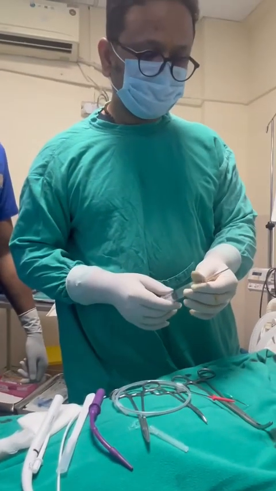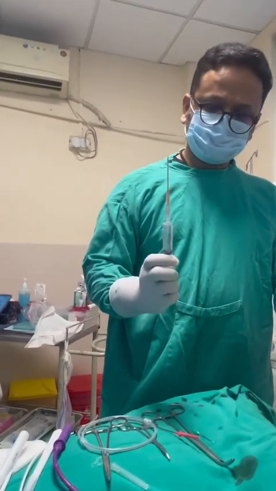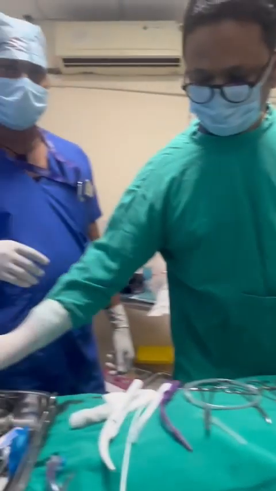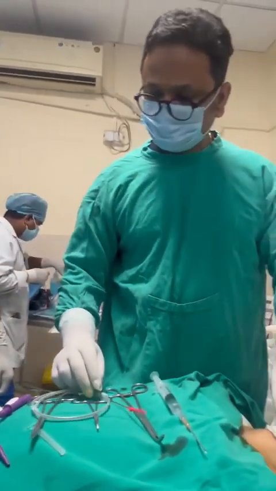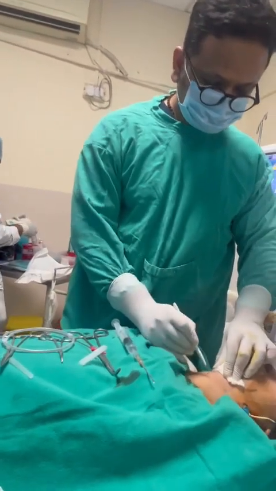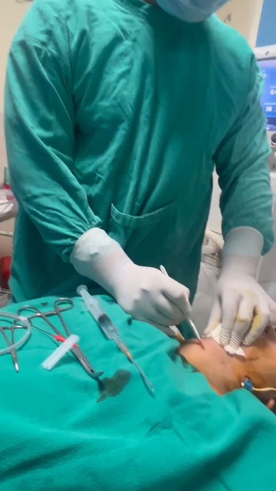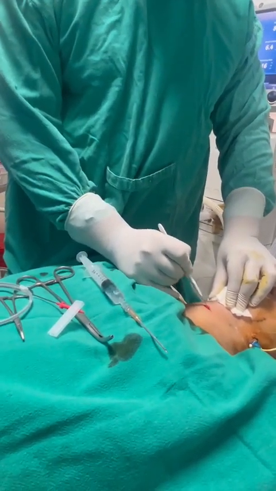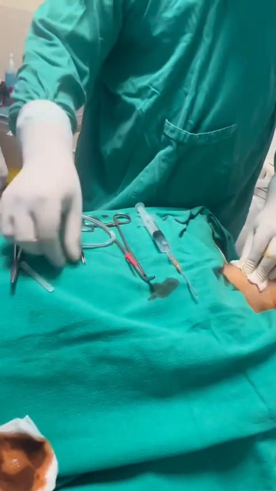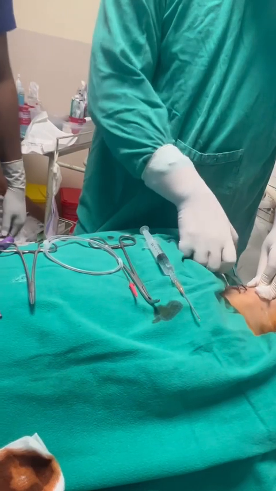With the tube, the cuff you will have to deflate. Please give me a disposable. I'm making a skin incision. So now there will be, you have to do a blunt dissection, right?